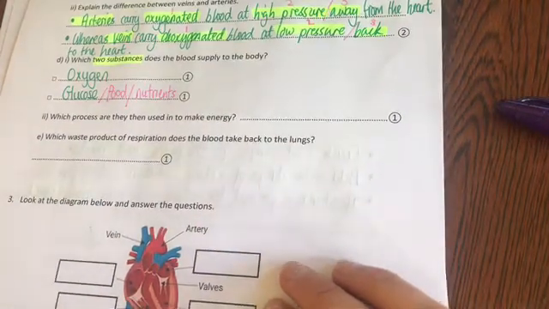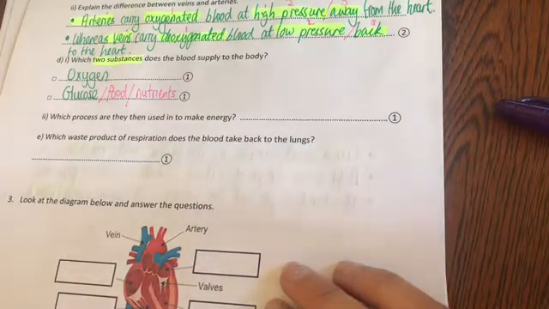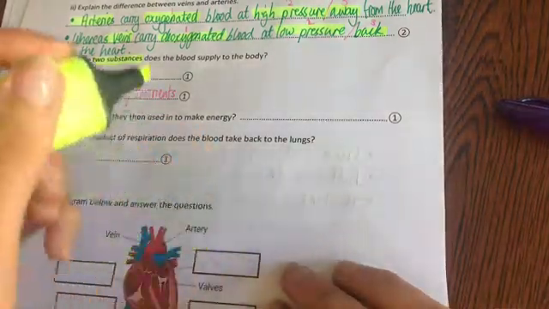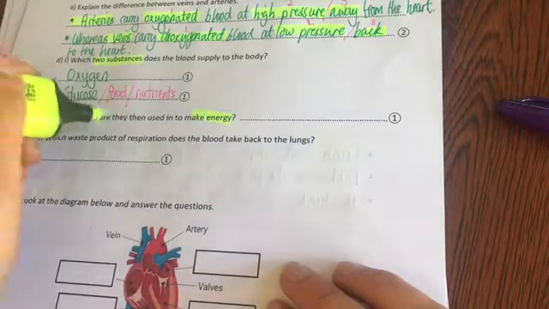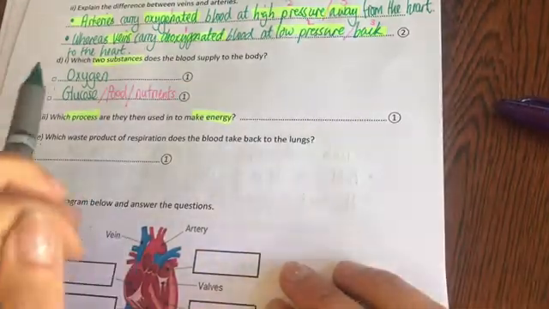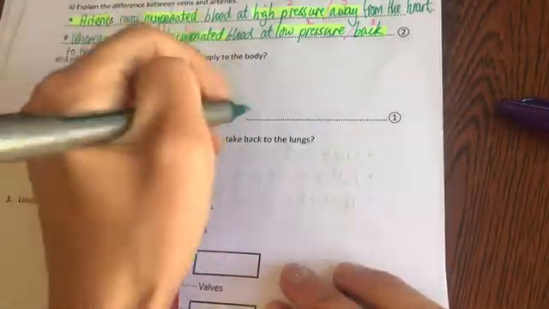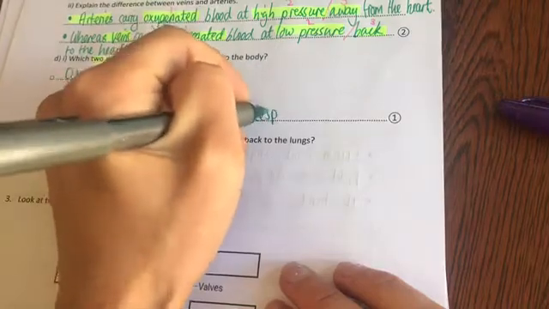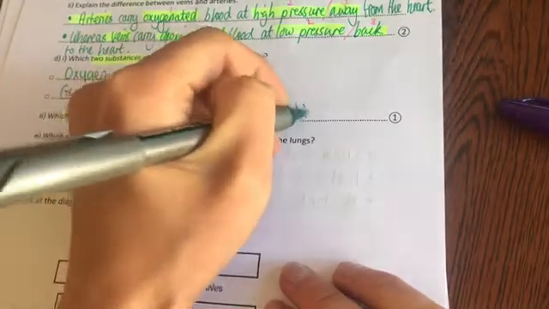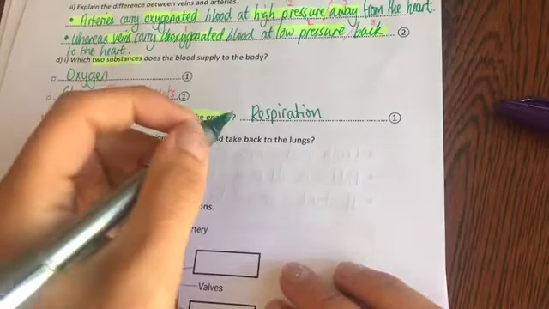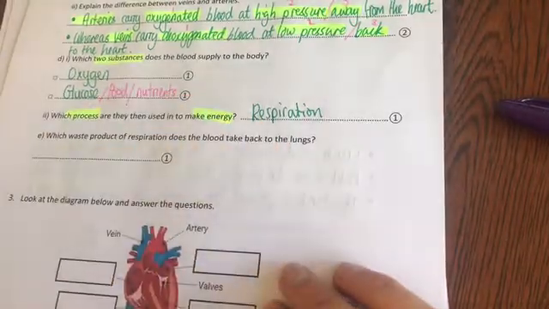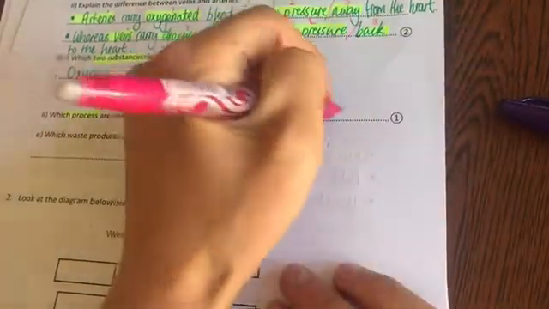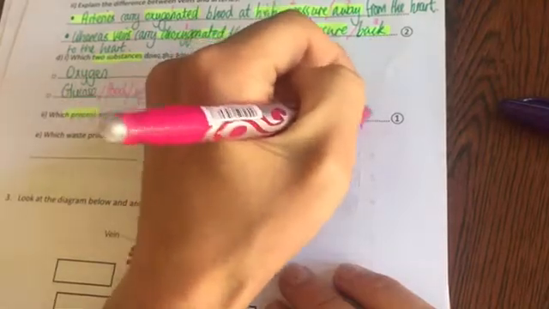And then next part of D, which process are they then used to make energy? So what process do you then use the glucose and oxygen for to make energy? And the name of that process is respiration. Respiration is the best answer. I will allow respire.